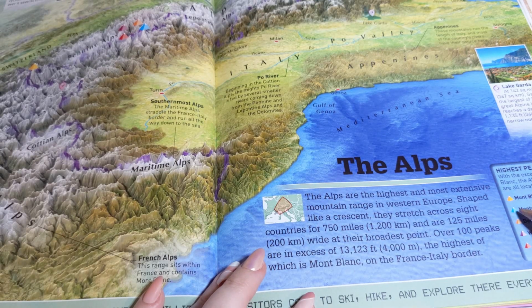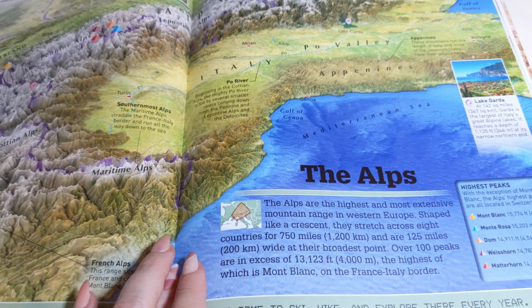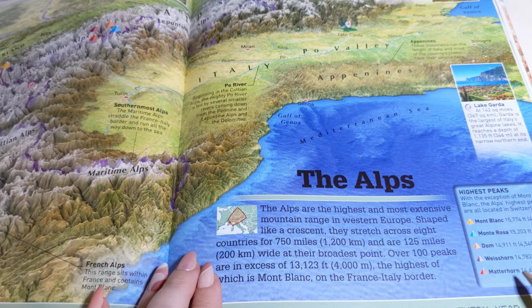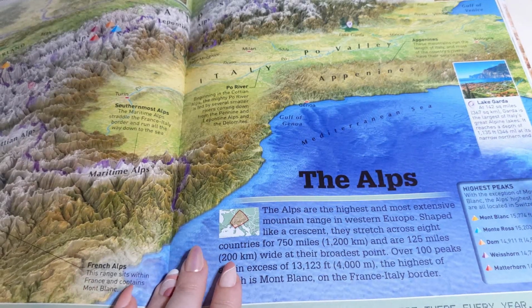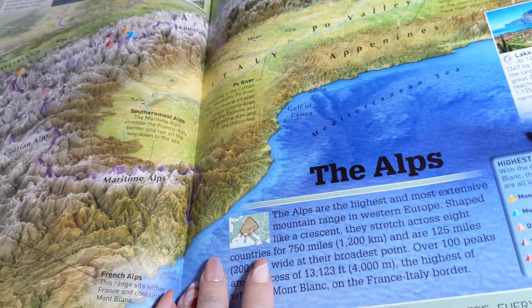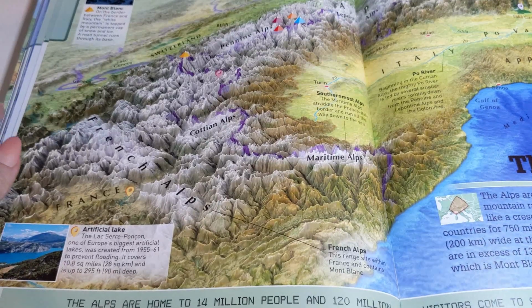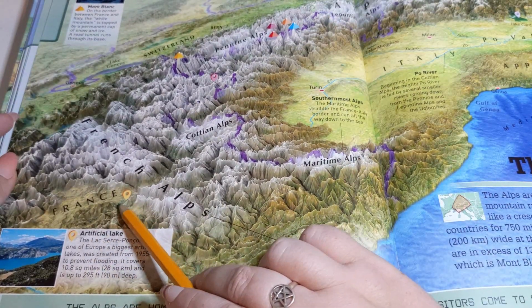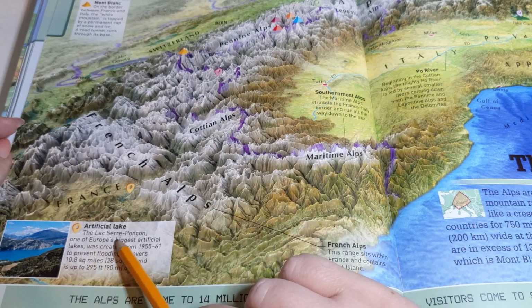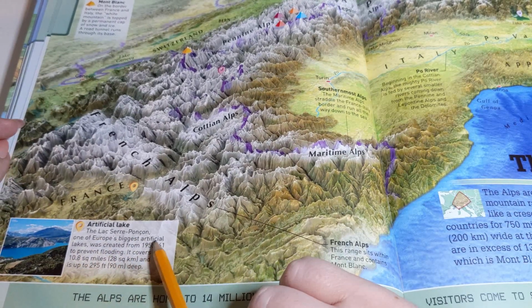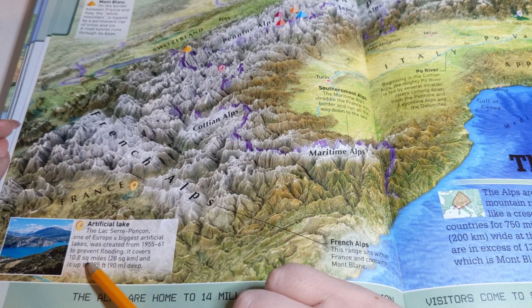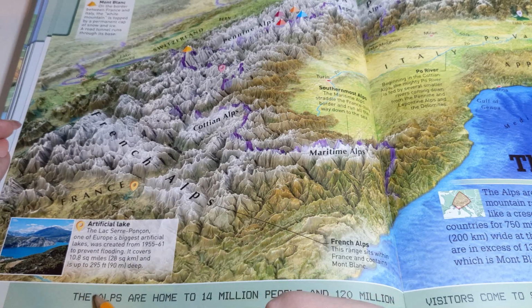There's a little chart here. You can't see, but you guys see, there we go. Mont Blanc, Monte Rosa, Dôme, Weisshorn, and the Matterhorn. Let's find them on here. Let's look through the Alps. So right here in France, we see apparently an artificial lake. It says, the Lac Serpenson, one of Europe's biggest artificial lakes, was created from 1955 to 61 to prevent flooding. It covers 10.8 square miles and it's up to 295 feet deep.